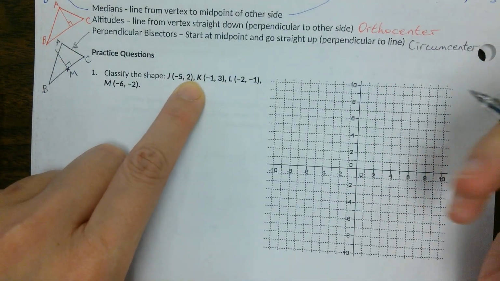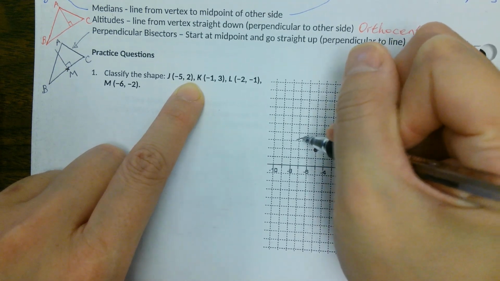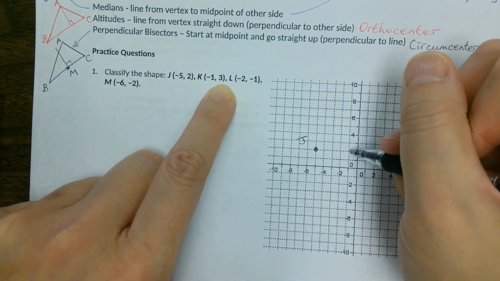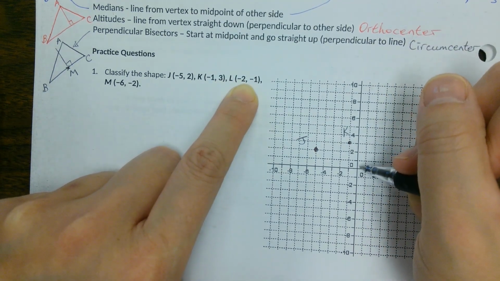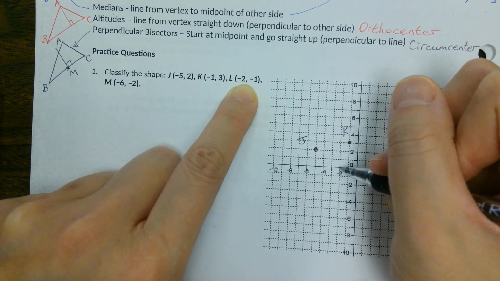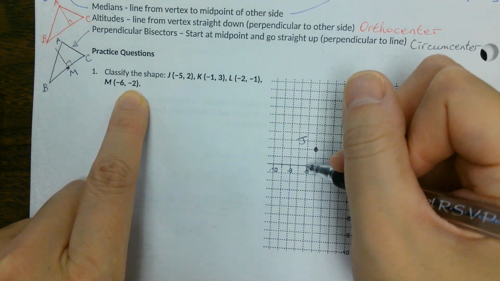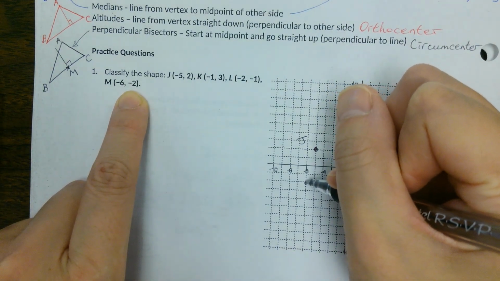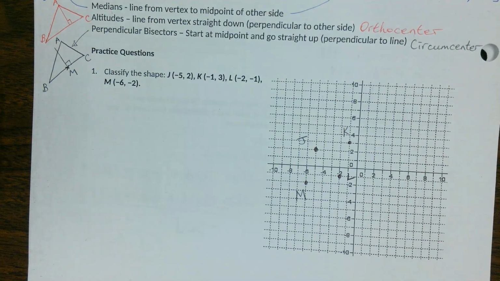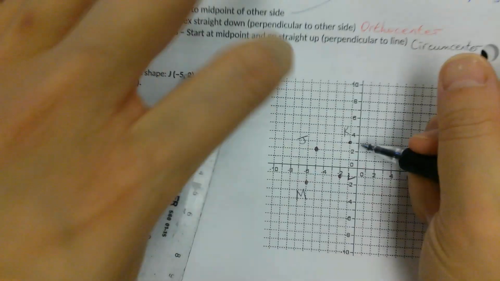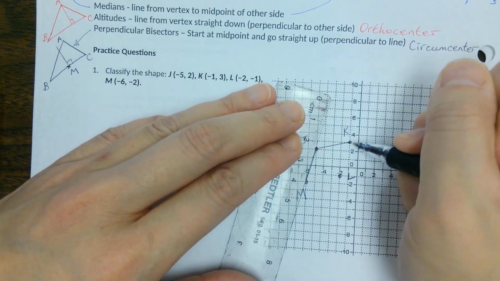So let's plot it first since I'm given the grid. -5, 2, that's J. -1 and 3, that's K. -2, -1, that's L. And then -6, -2, that's M. Okay, so connect them. There's 4 points, so you should have a quadrilateral, not a triangle.